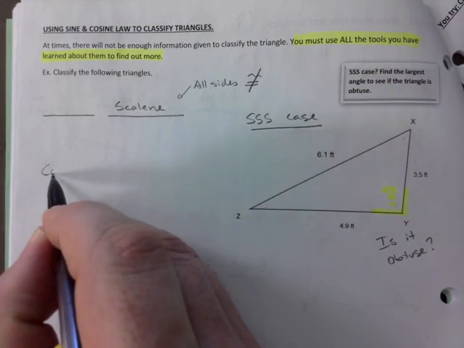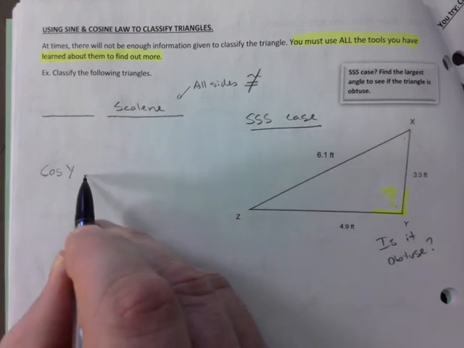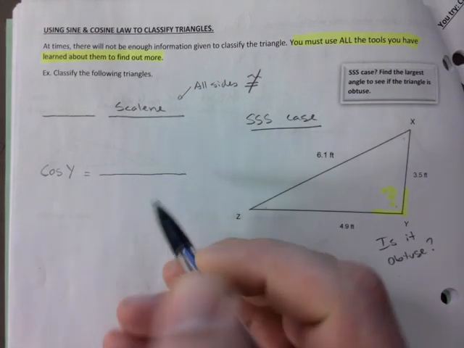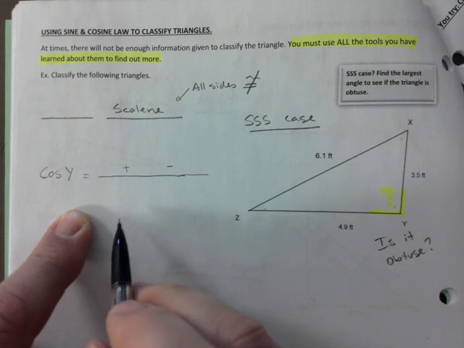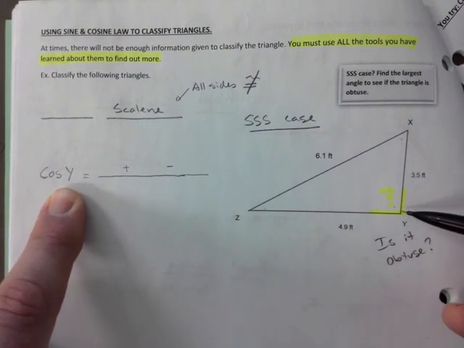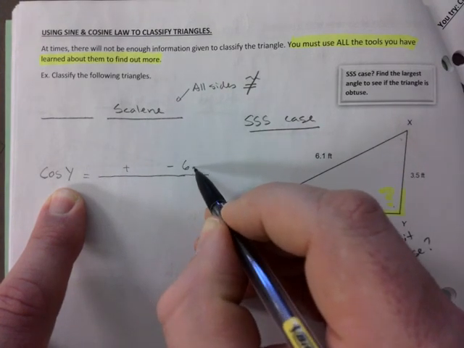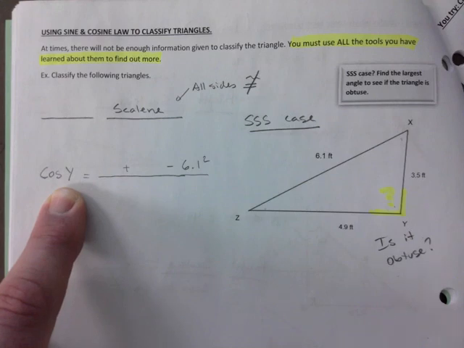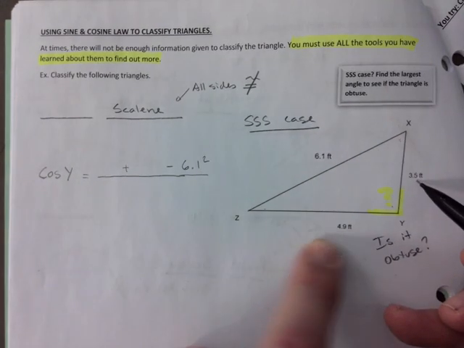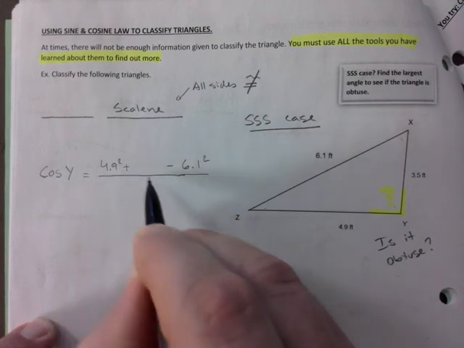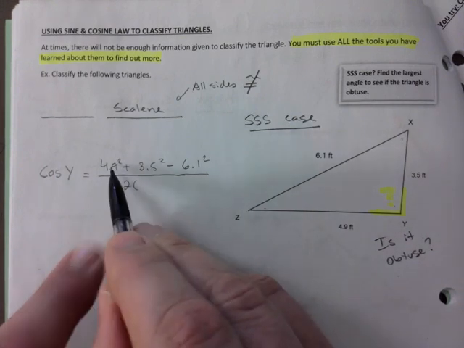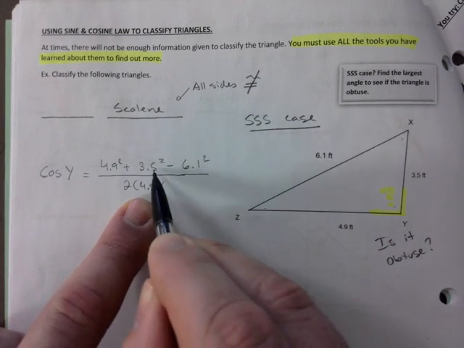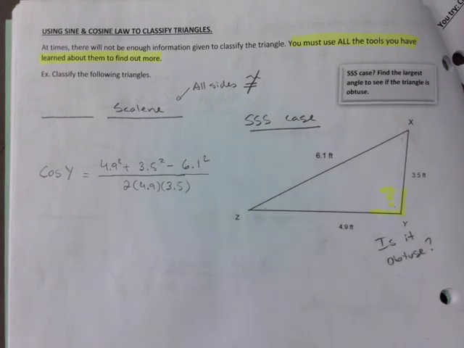Side, side, side, right? Cosine of y, make sure you write this down. What's the first side? There's going to be two sides adding and one subtracting for sure. If you look up here, you take the side across the angle you're trying to find and you slap it at the end, square it and subtract it. And then the other two sides, we square and add. And at the bottom, it's 2 times the first side times the second side. Just like that.